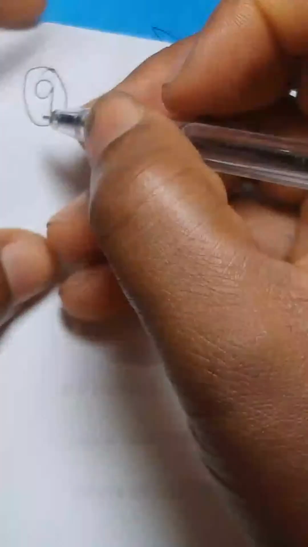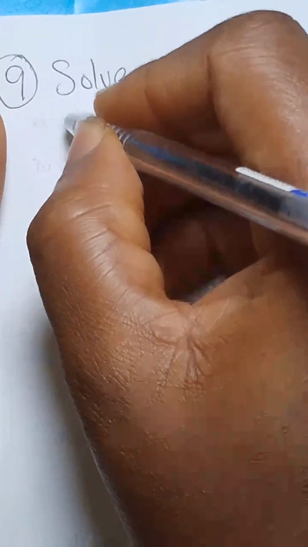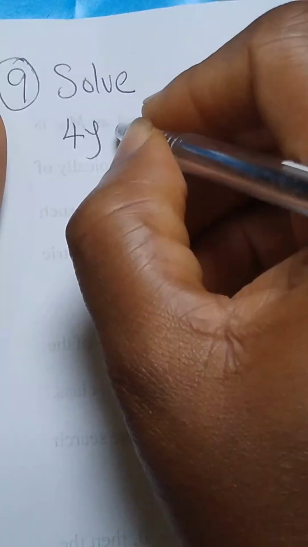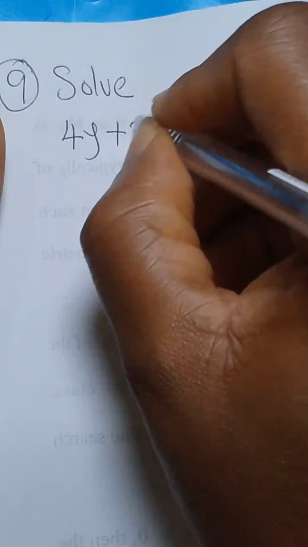All right, so let's do something else. Question number 9. Solve 4y plus 2 equals 8 bracket y minus 2.